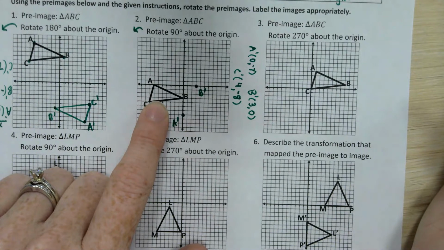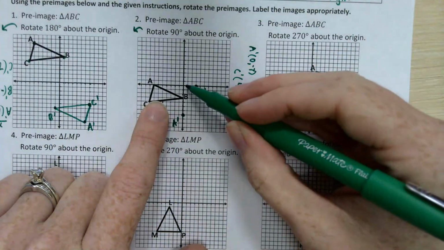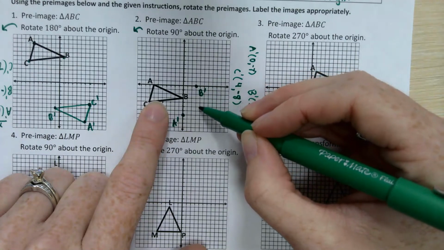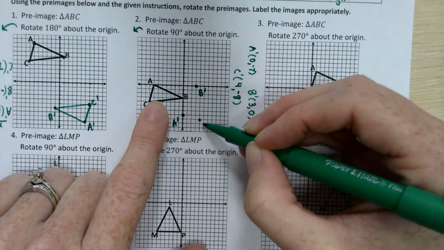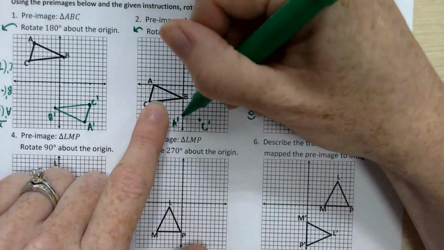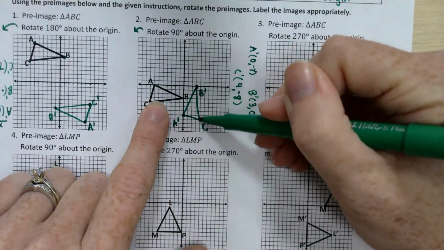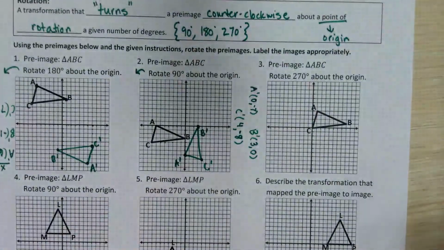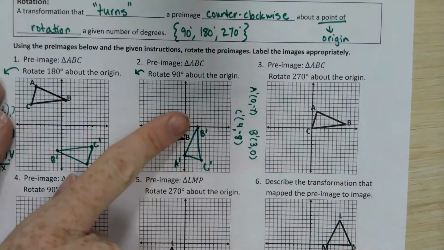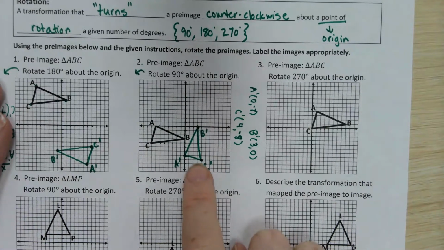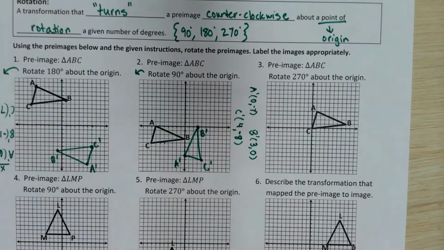So there's B prime. And then for C, I need to move 4 to the right and 8 down. So there's C prime. And then all that's left is to connect those 3 vertices with nice straight segments for the sides. And now this triangle has been rotated 90 degrees counterclockwise, and that's what the image looks like when that happens.